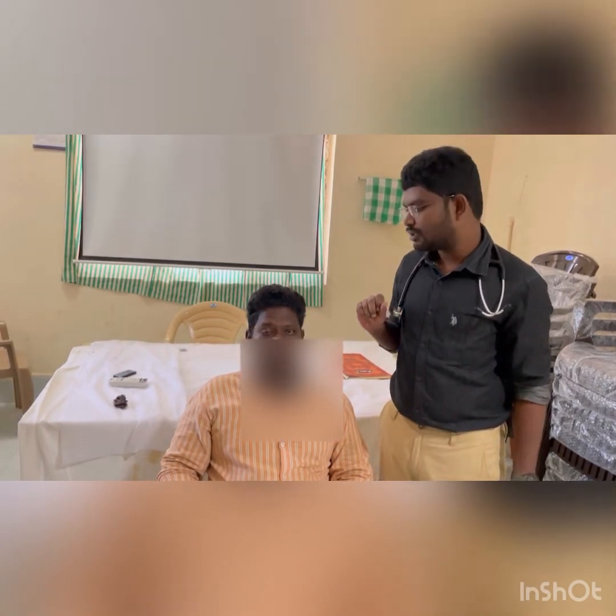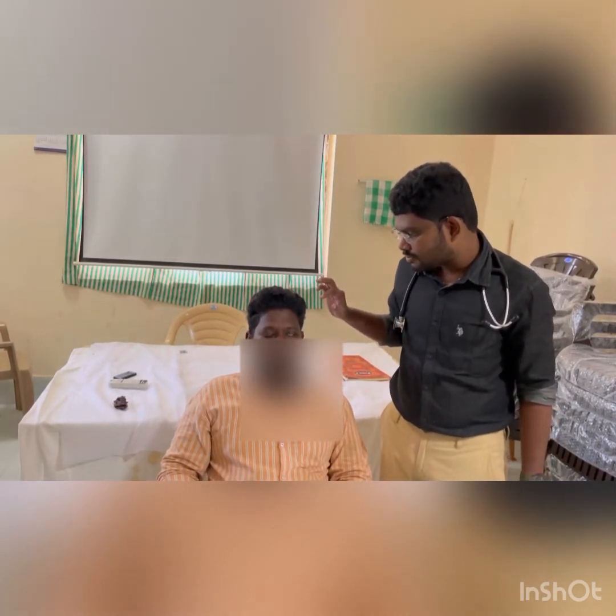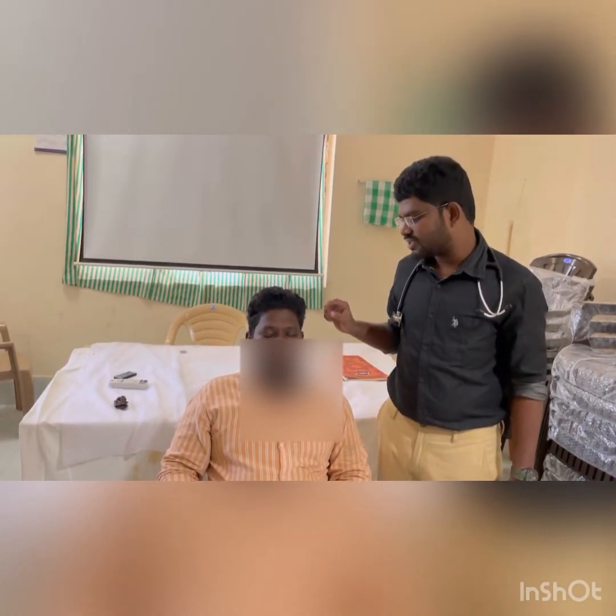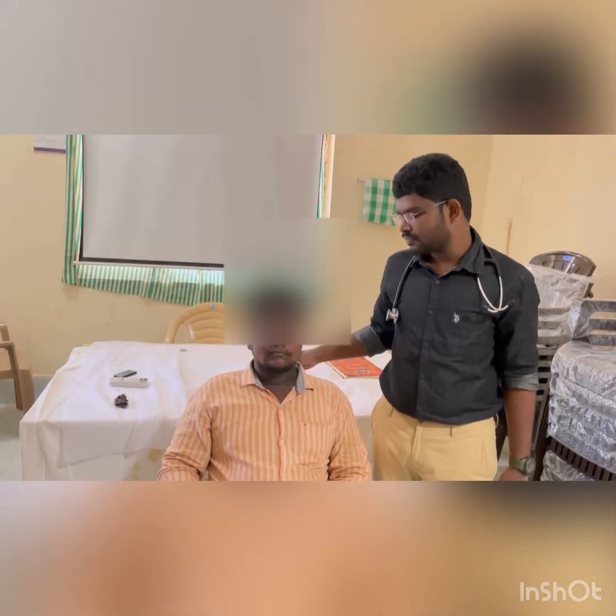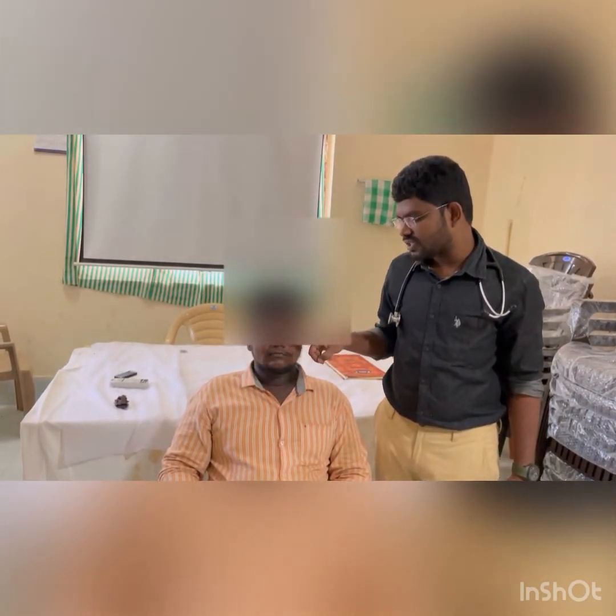Now I will demonstrate the Bell's phenomenon in this patient. I will ask the patient to close both his eyes and let us see what will happen. Here we can see when the patient tries to close his eyes, there is uprolling of the eyeball on the left side. So here we can observe the uprolling of the eyeball on the left side. This is Bell's phenomenon. And here we can see the loss of nasolabial fold.